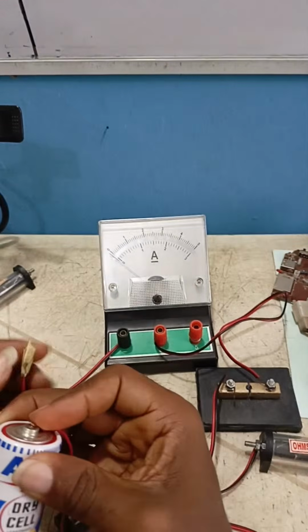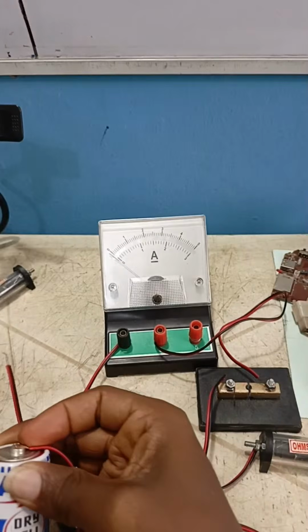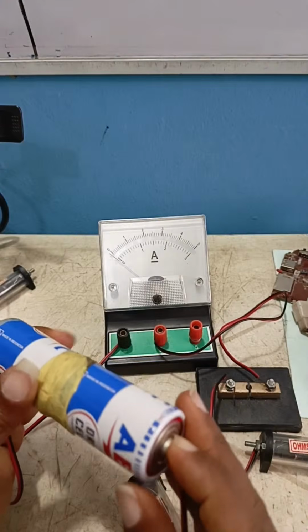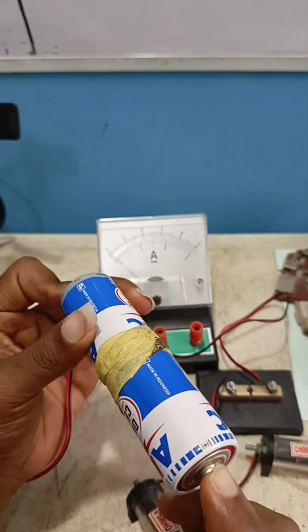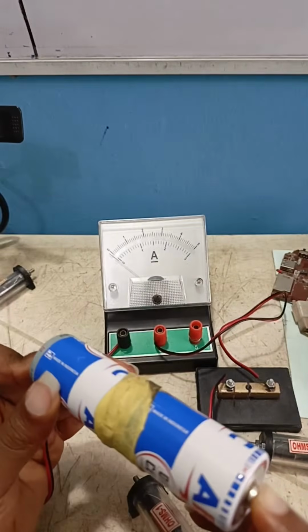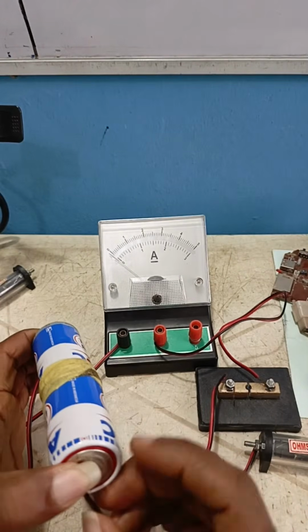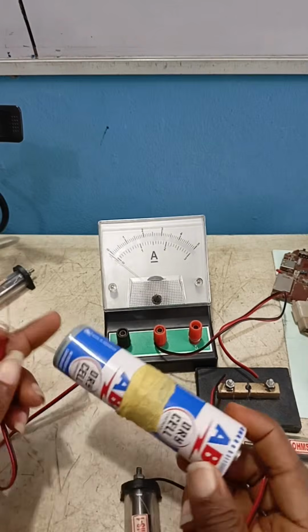Don't have time. I want to believe that you understand the principles already. So something like this. Now you notice that the pointer of the ammeter is not moving. Why? Because the circuit is in open state. This is an open circuit yet. Why did I say it is an open circuit?